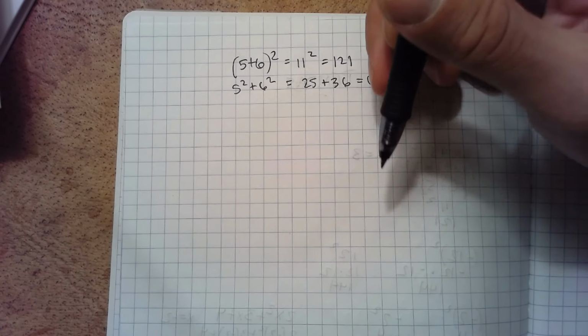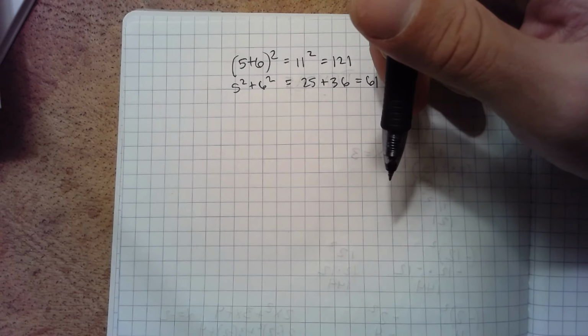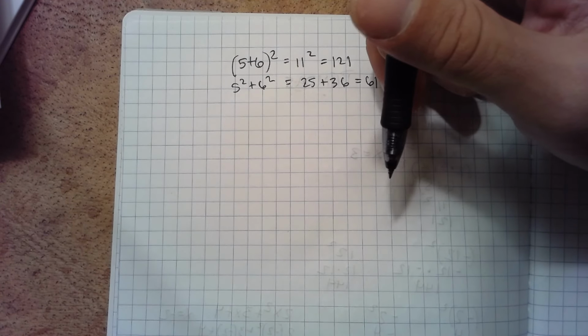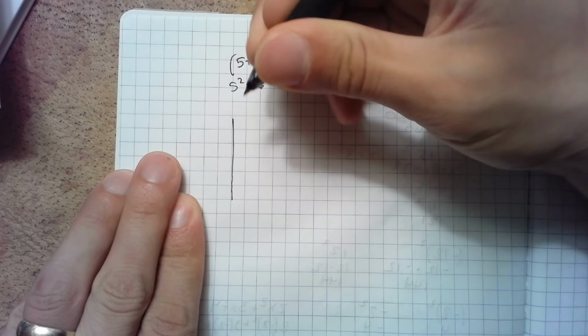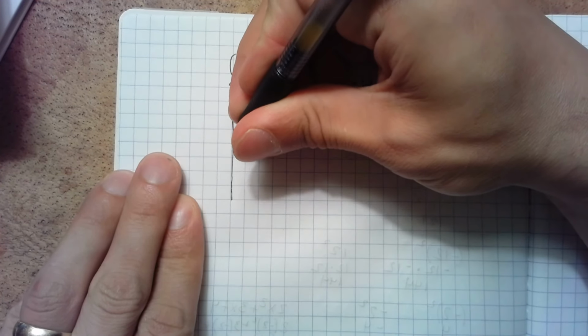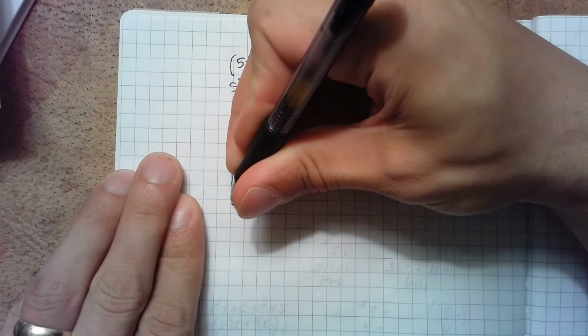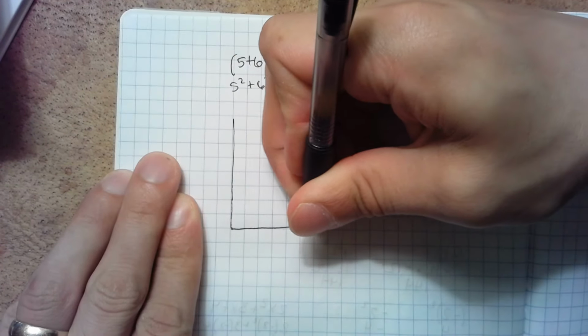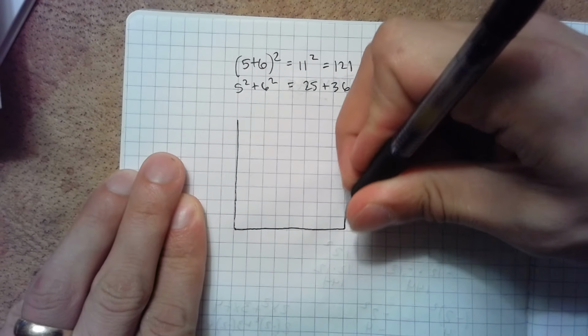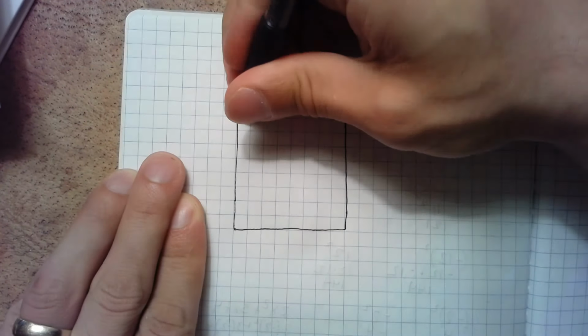So now let's do one final problem, and I'm going to draw a little grid here that's 8 by 8. So 1, 2, ... 8 by 8. And so I have a square.